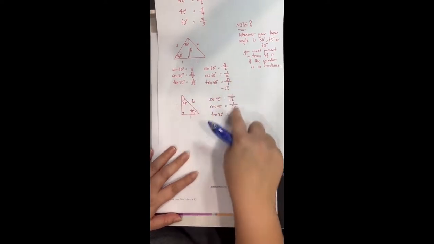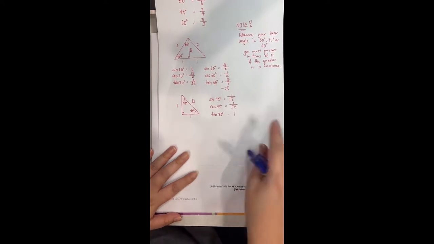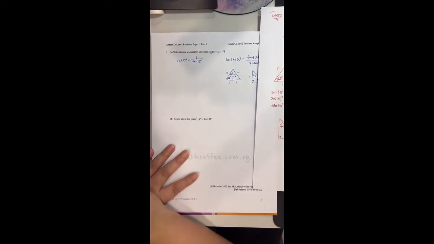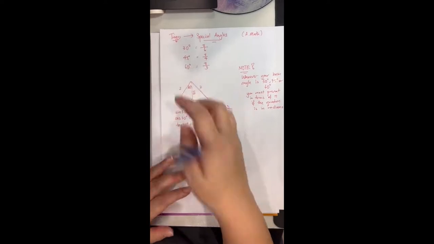So I don't memorize this. When I need to use special angle, the trigo ratio, then I draw out the triangle to find out what's my ratio. Now in this case, without using calculator, and they want me to put it in this, I already know that they have to link to special angle. So now 15 degree, now you have to think 30, 45, and 60.